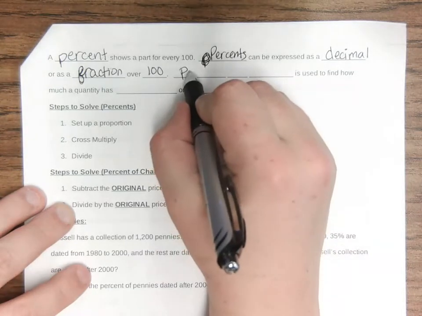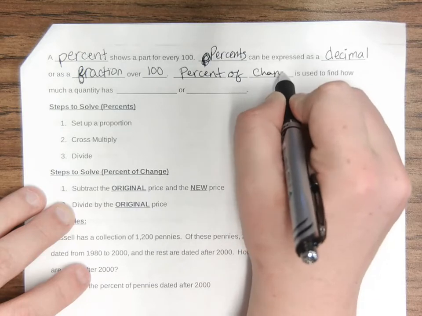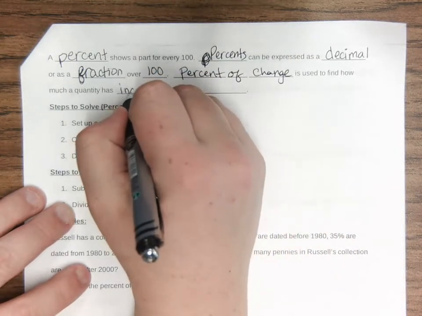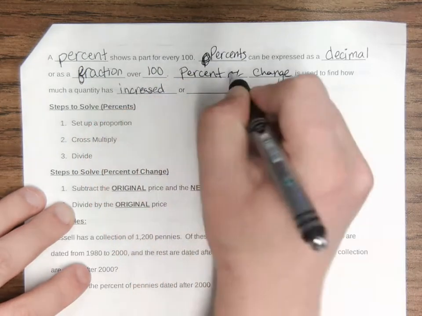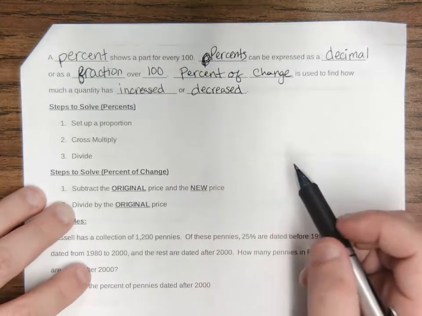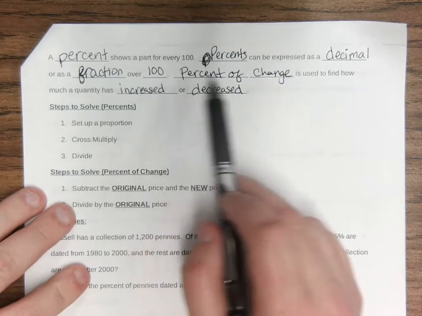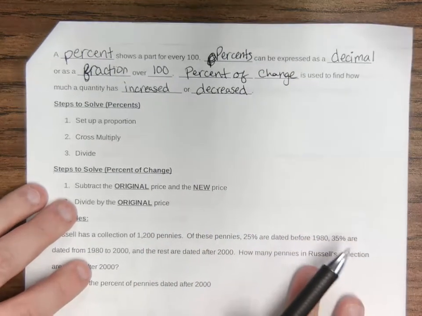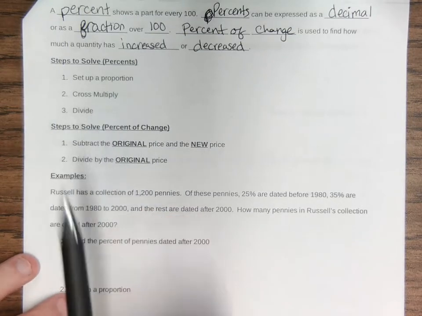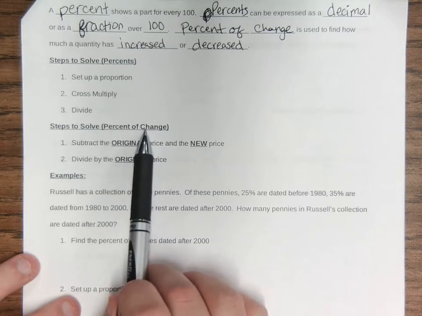Okay, percent of change is used to find how much a quantity has increased or decreased. So when it asks for percent of change, it'll ask you how much, what was the percent increase? That's the percent of change. For percents, we want to set up a proportion, cross multiply, and divide. Same steps. For percent of change, it's a little bit different.